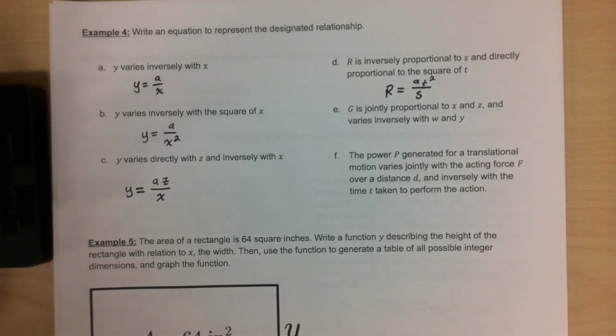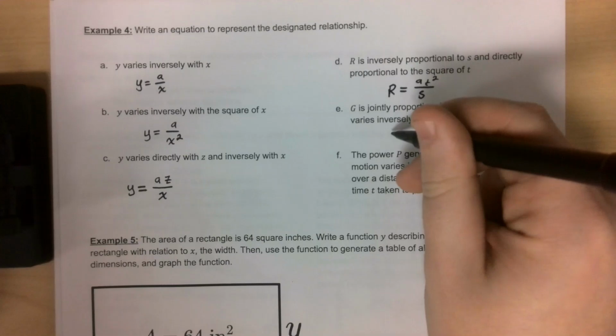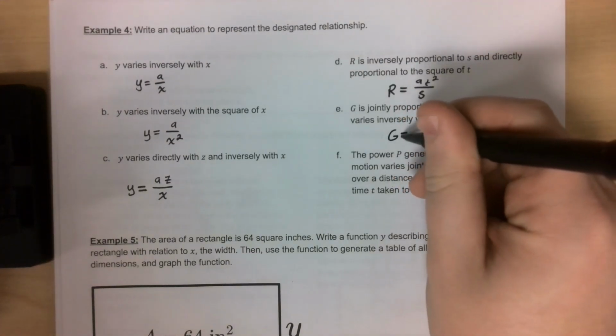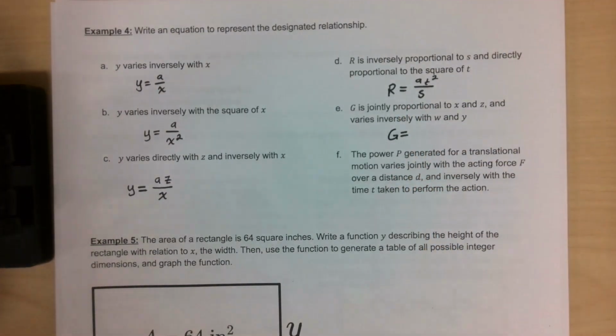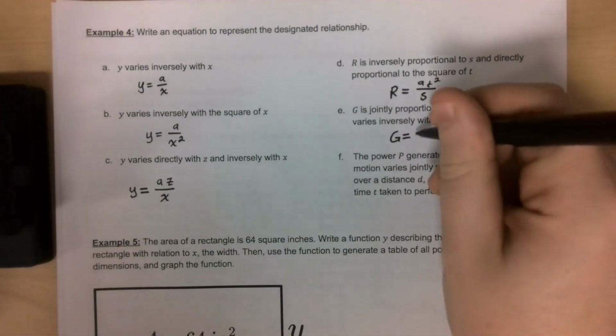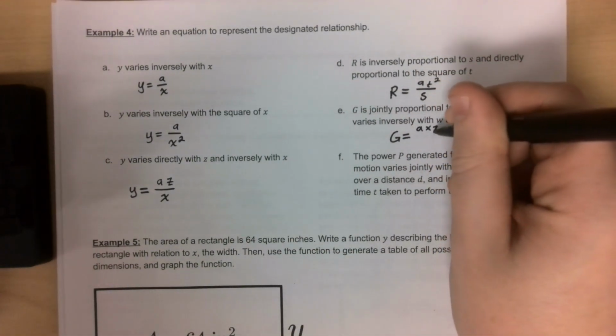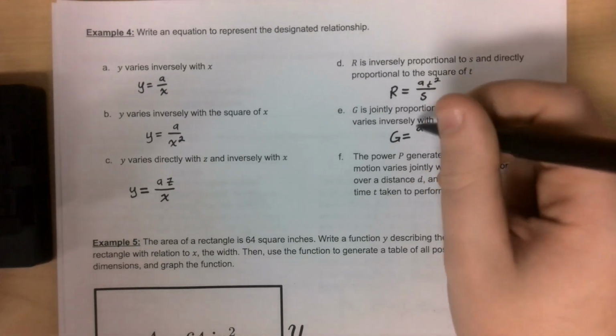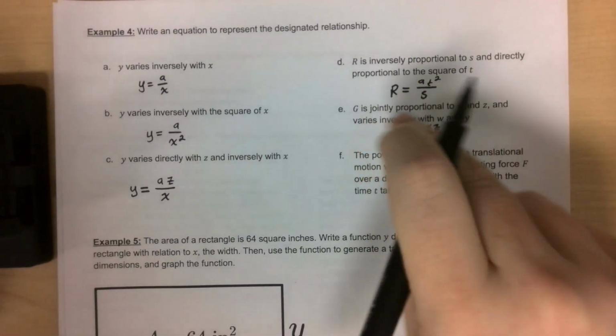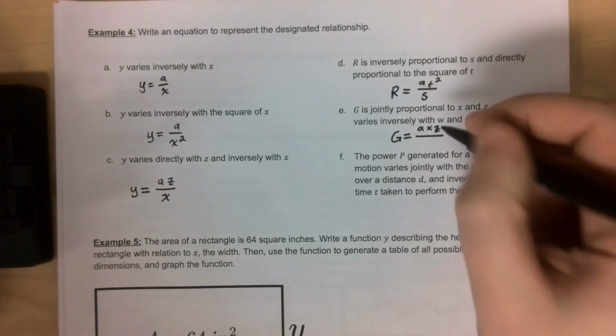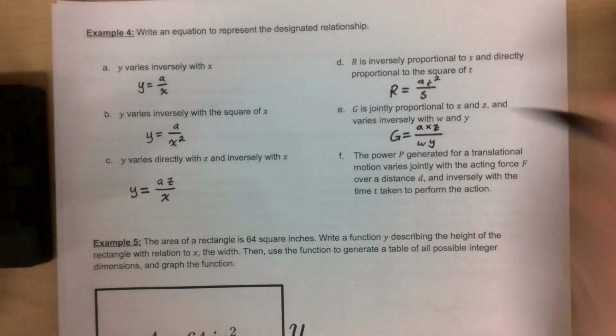What about this one? G is jointly proportional to X and Z and varies inversely with W and Y. Oh! We need to recall that joint variation is just direct variation with multiple things. So we would write this as A times X times Z, since those all vary directly. And if we're inversely relating to W and Y, those will go on the bottom.